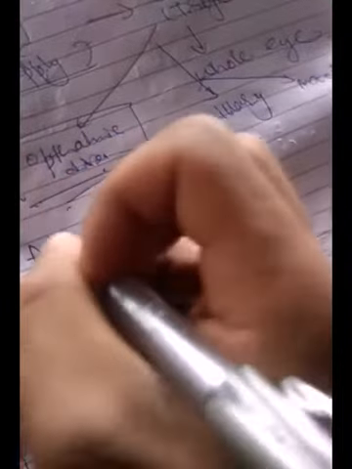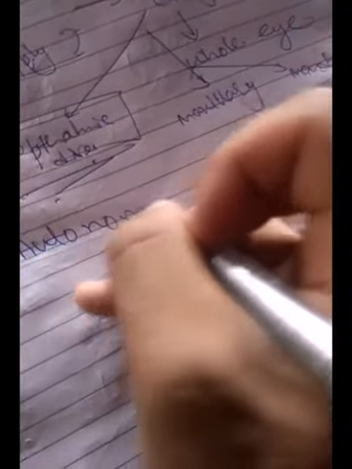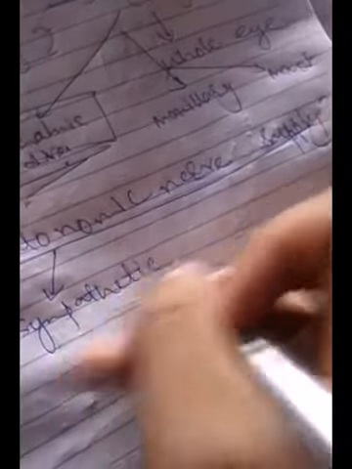The third one is the autonomic nerve supply. It has two types: sympathetic and parasympathetic.